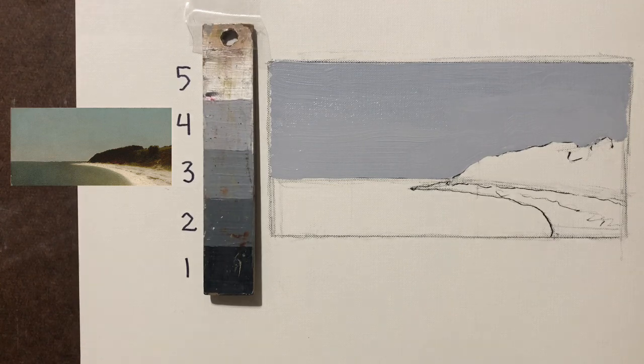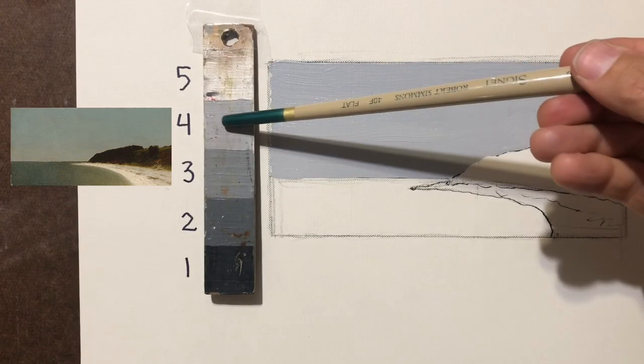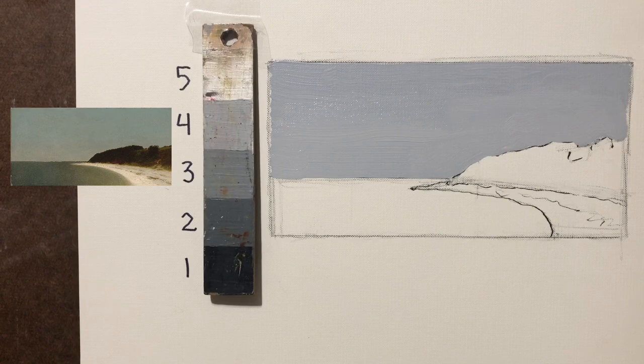Look at Kensit's painting here. You can see, if you squint your eyes, there are 4 very strong definitive values. And if you look at the shape I just painted, it is a value 4. It's the sky, right? Which, by the way, I have pre-mixed all 5 values.